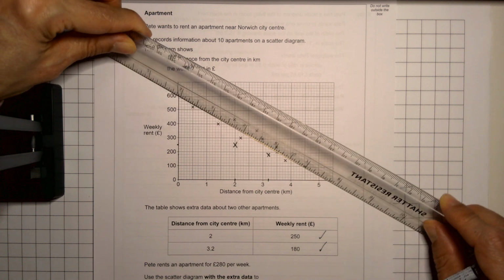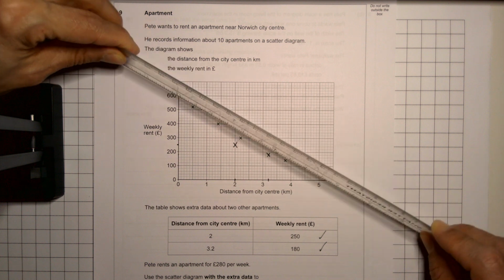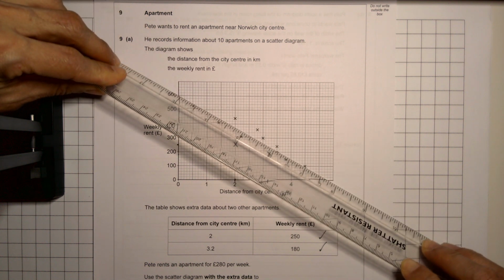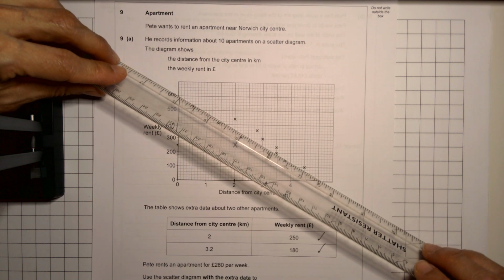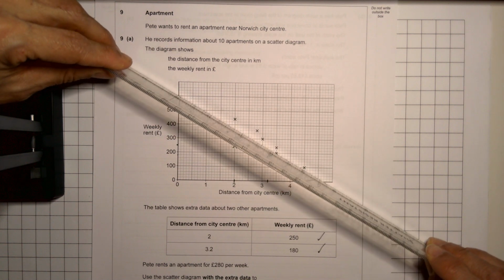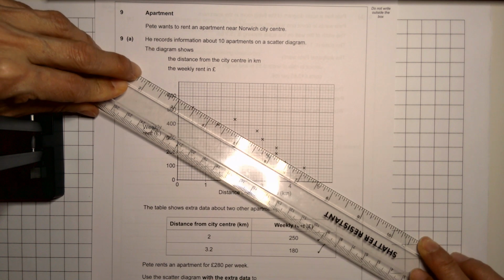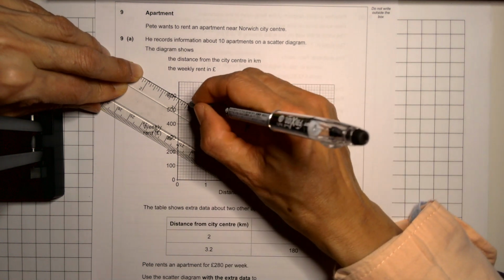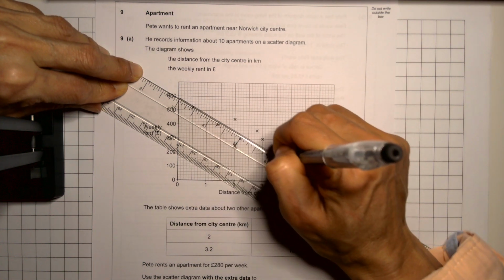At the moment, it looks like I have 1, 2, 3, 4, 5, 6 below, and I only have about, so I'm going to move it a little bit more this way to get a bit more. Okay, that might be a little bit. So let's roughly say something like that. There's a little bit of leeway on it, but I'm just going to draw my line of best fit.